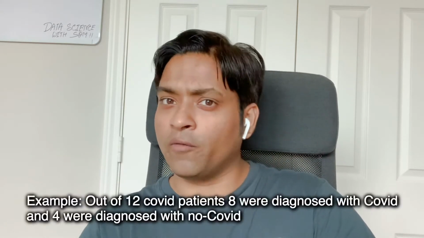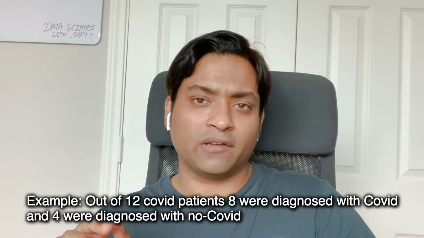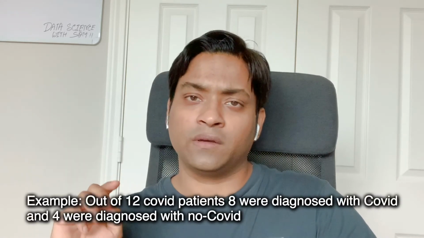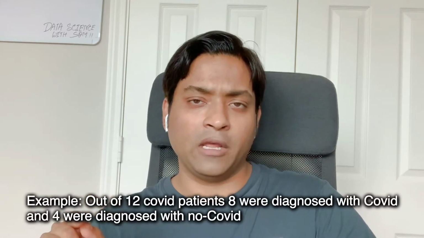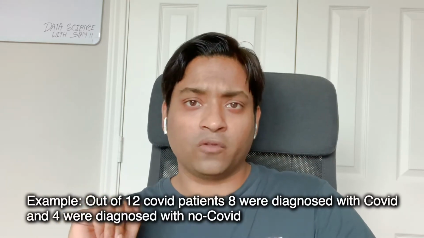But let's dive into the 4 basic terms of the confusion matrix. For example, we have a sample of 12 COVID-19 patients. Out of 12 patients, only 8 were diagnosed with COVID, and the remaining were diagnosed with no COVID. So in that case, the actual class of the COVID patients will be 8 positive and 4 negative. But when you evaluate the COVID-19 cases from your model, the matrix could be different. So there are 4 terms we use to define that.